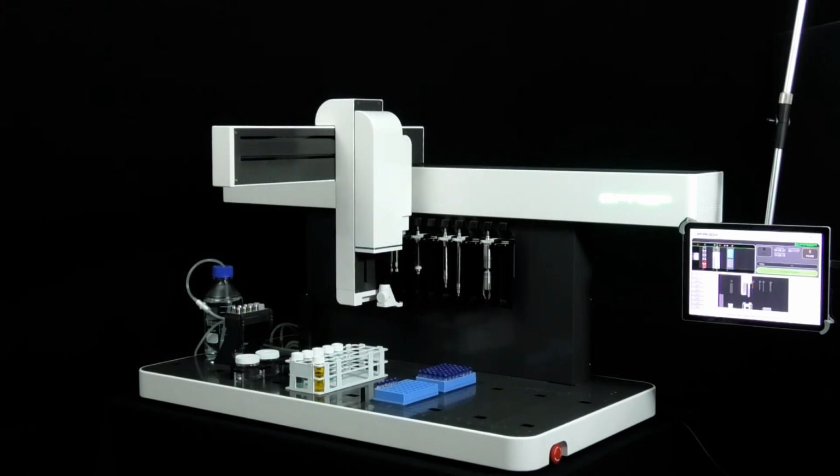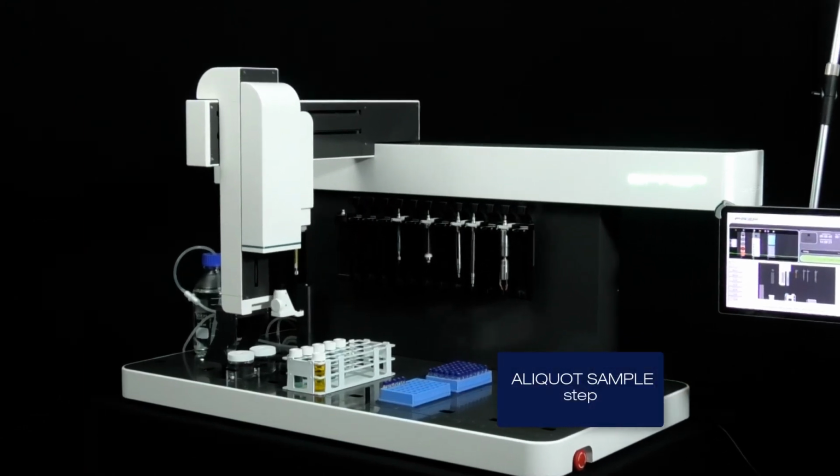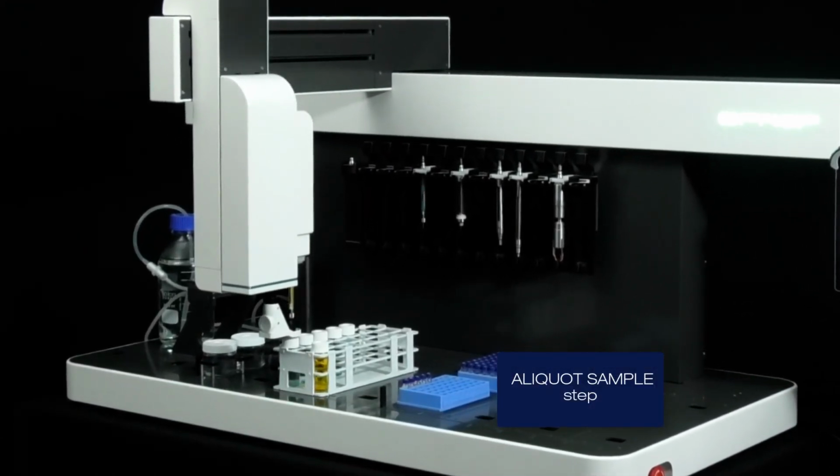And the final part we'll watch is 200 microliters of the first sample is aspirated and dispensed into the first autosampler vial.